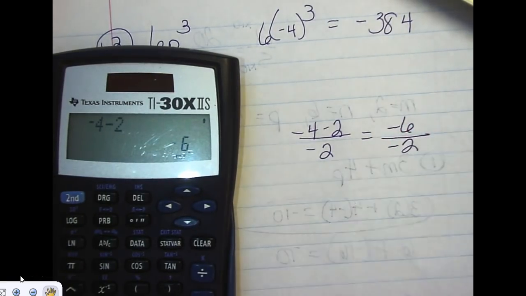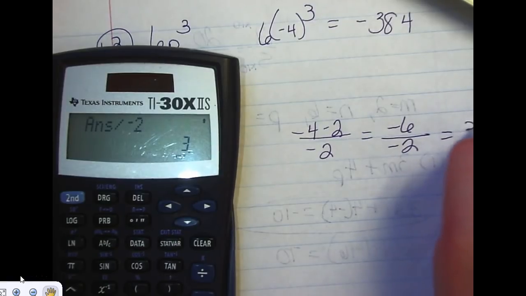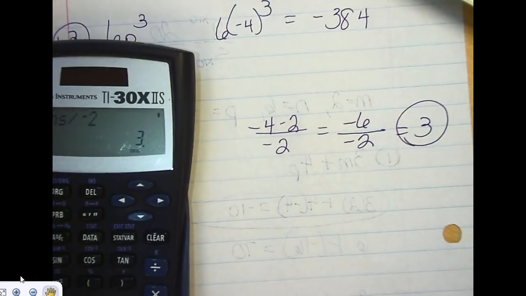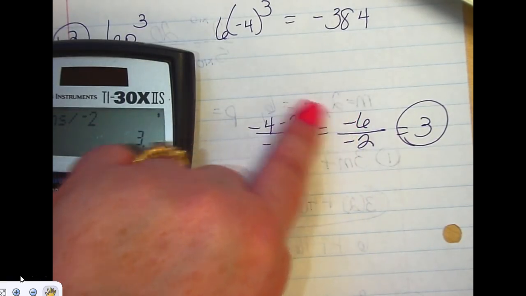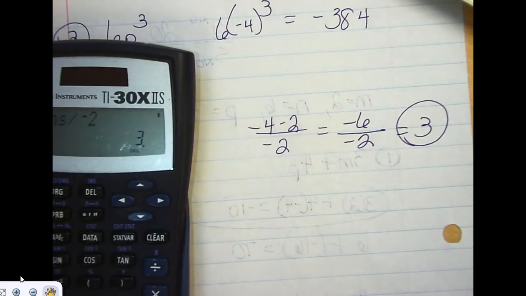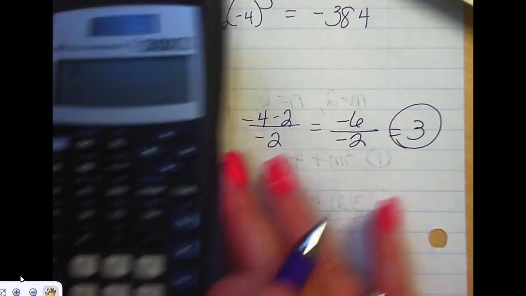Now -6, I can leave that there, divided by -2, and you should get +3. Make sure on this one, though, that you hit that equal sign and you get the top part is -6. Otherwise, I think you might get the wrong answer.